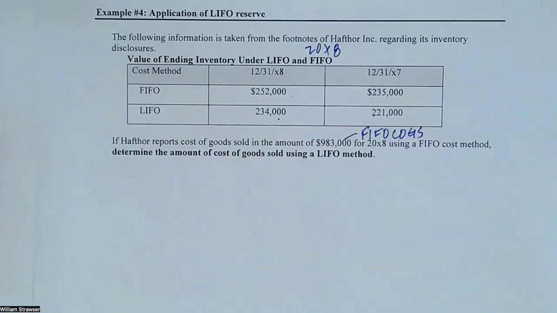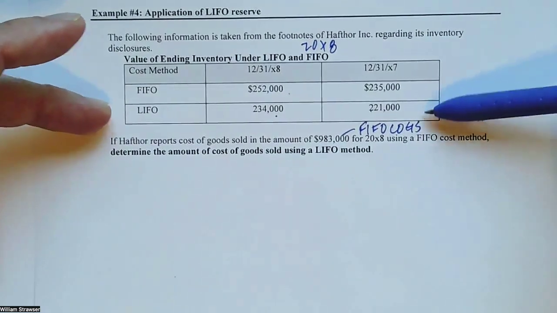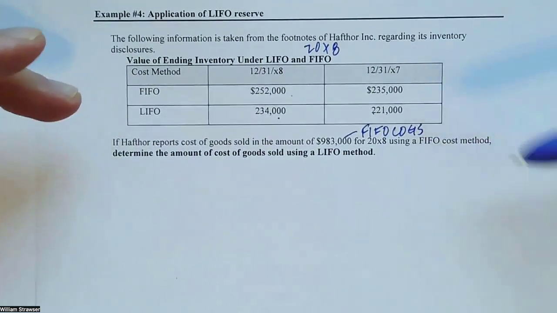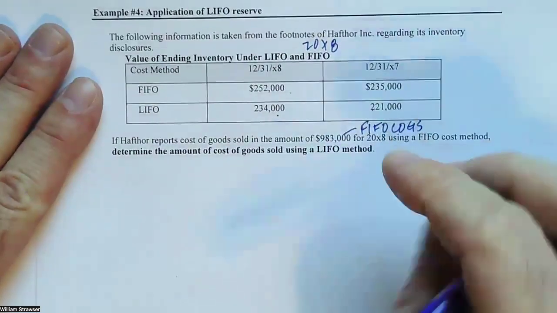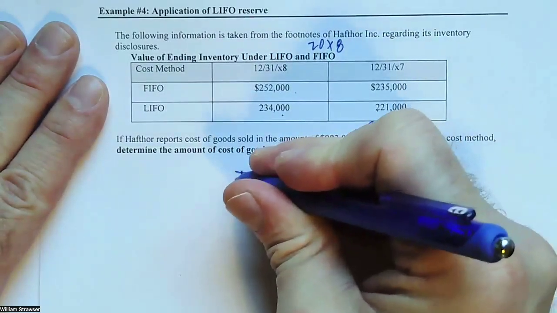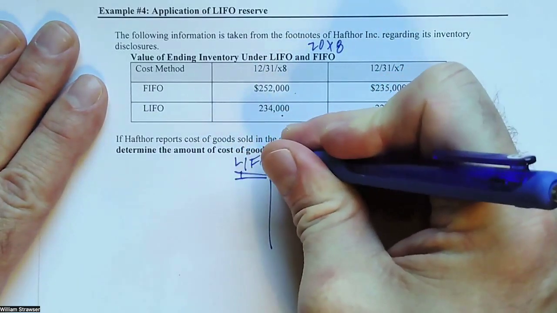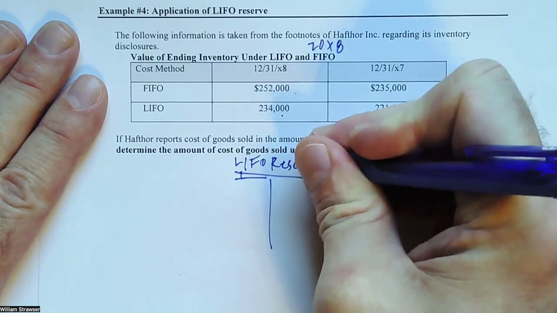Now we can only do this because we have information about both of the accounts in a LIFO and a non-LIFO method. And we can then construct the LIFO reserve account and see what adjustment had to have happened during the year.